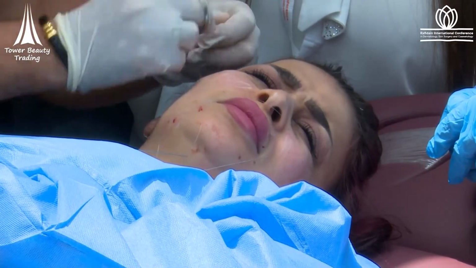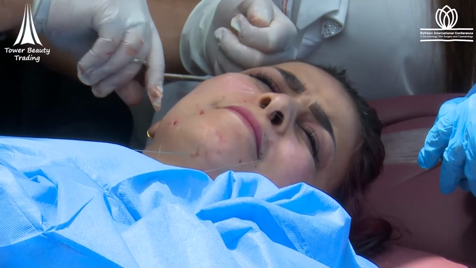Now I feel there is a cone. You see the knot?